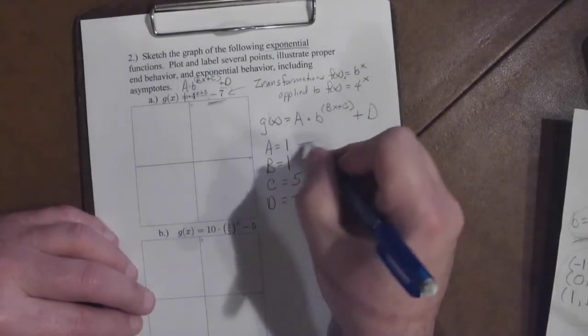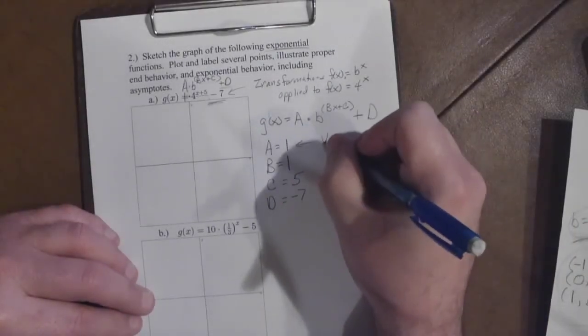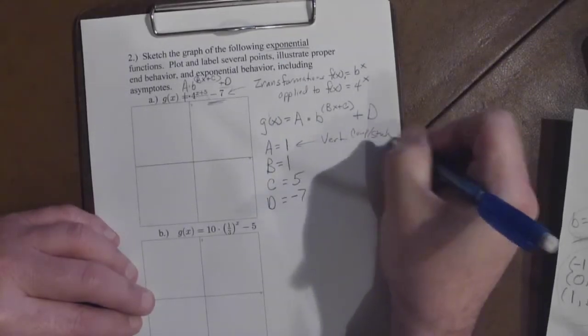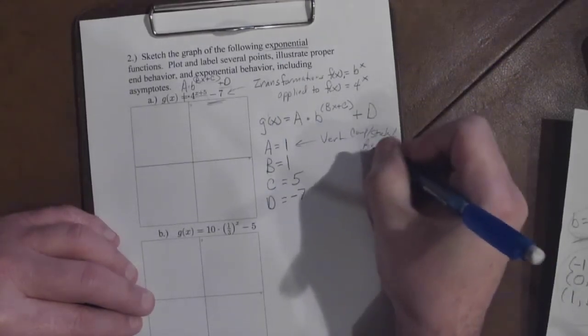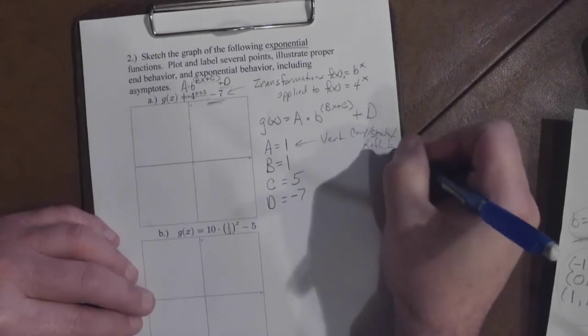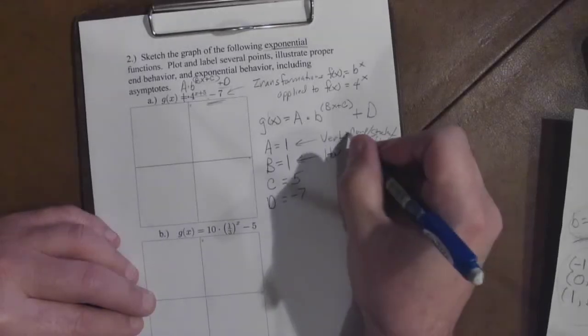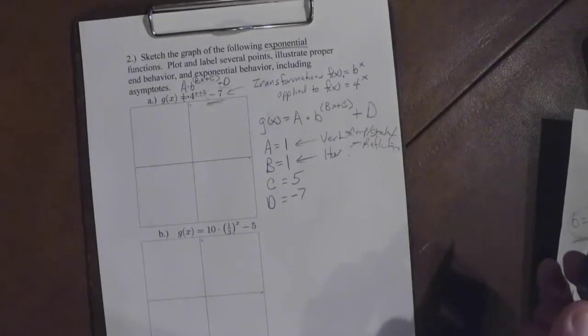Well, you want to remember this describes vertical compression, stretch, or reflection. This describes horizontal situations of compression, stretching, or reflecting.